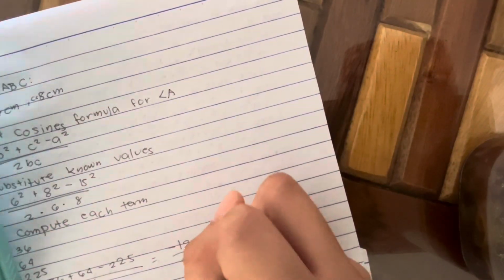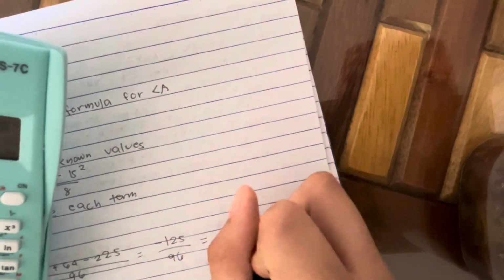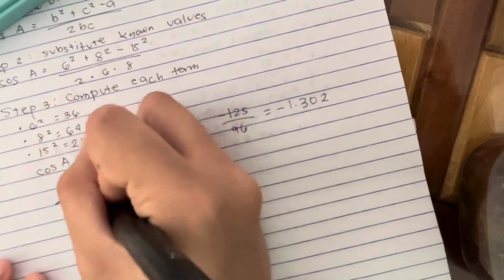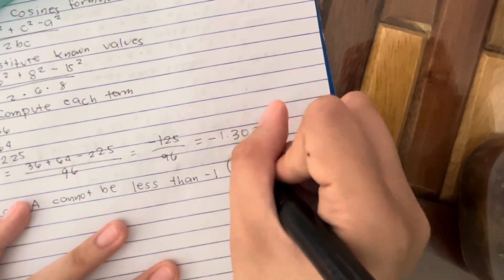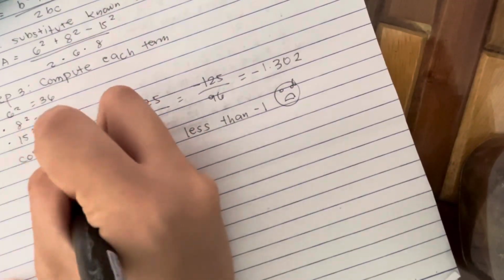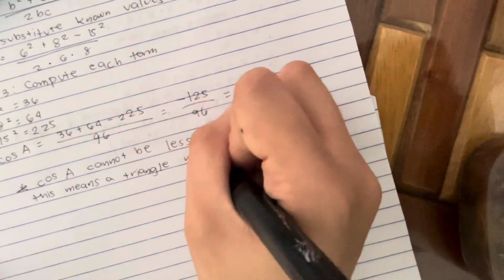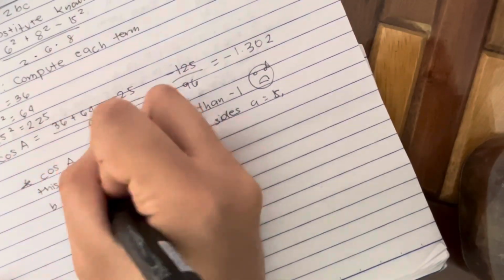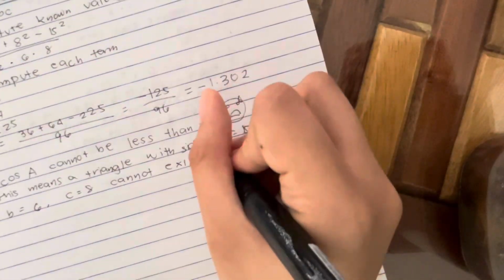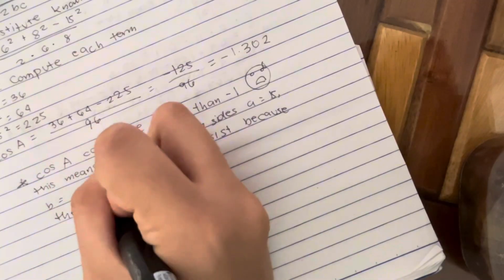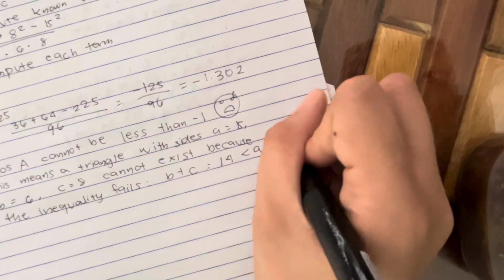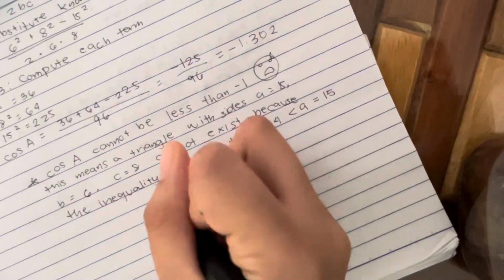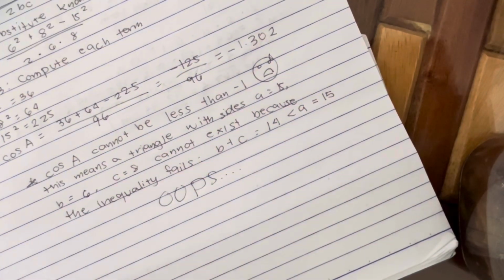Substituting the values, I get cosine A equals 6 squared plus 8 squared minus 15 squared, divided by 2 times 6 times 8. Calculating this, 6 squared plus 8 squared minus 15 squared equals 36 plus 64 minus 225, which is negative 125. Dividing by 96 gives approximately negative 1.302. Since the cosine of an angle cannot be less than negative 1, this means the triangle cannot exist. So there is no solution for angle A because the triangle is impossible.